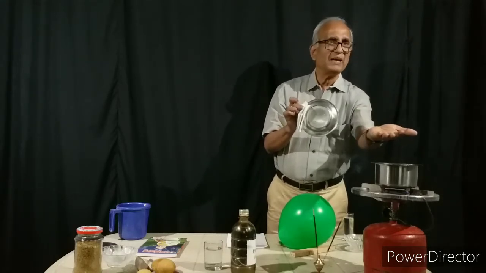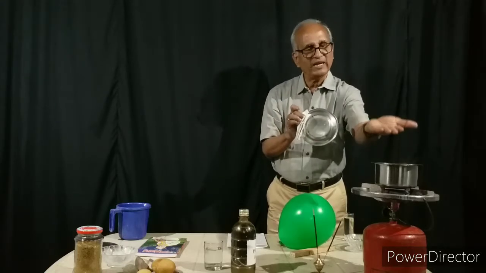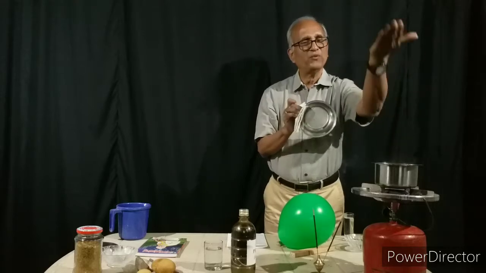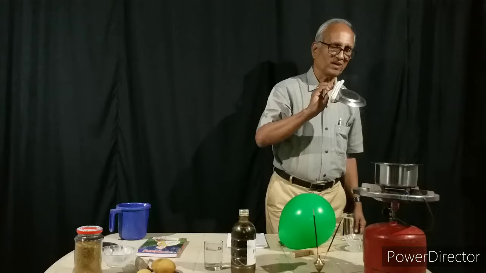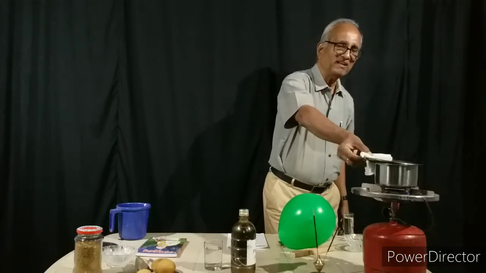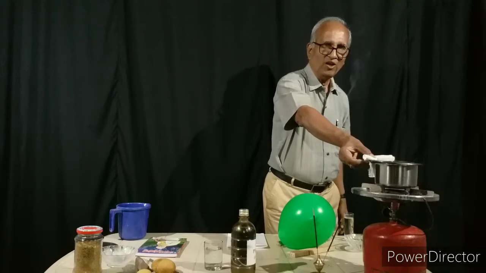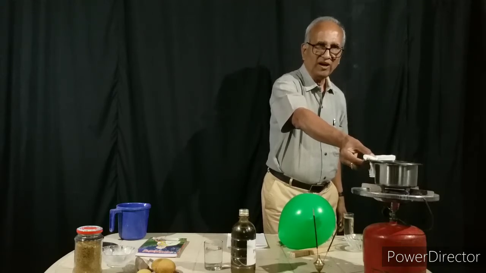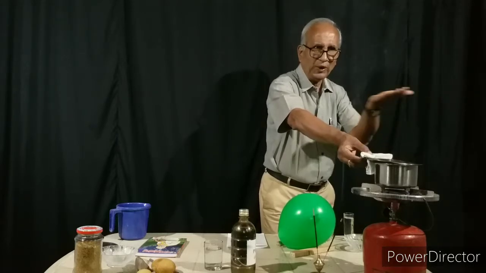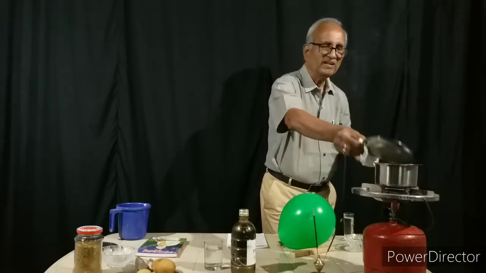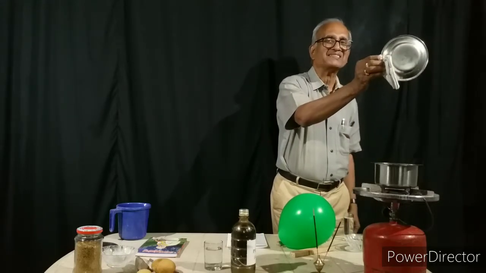Where does steam go? Steam is very light. It is lighter than air. It moves upwards. If I blow, it will move in all directions then. And if I keep the lid like this for half a minute and then I remove it, what do I find underneath the lid? On the under surface of the lid, what do I find? Let us see. You see here? What do you see? Water droplets.